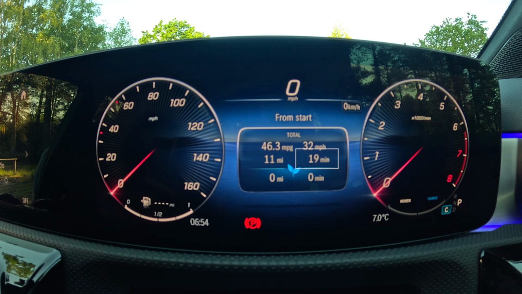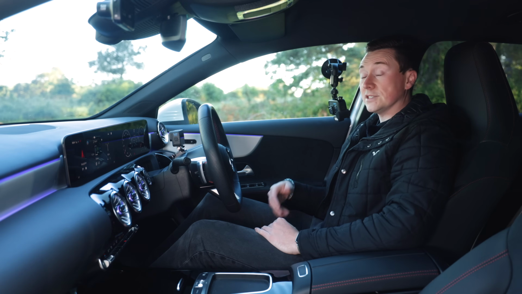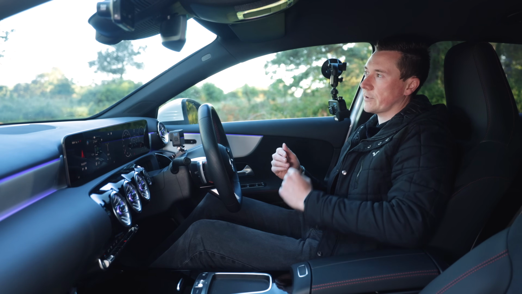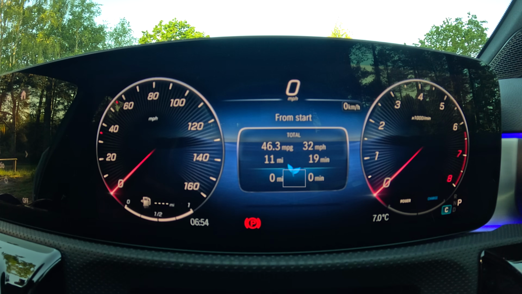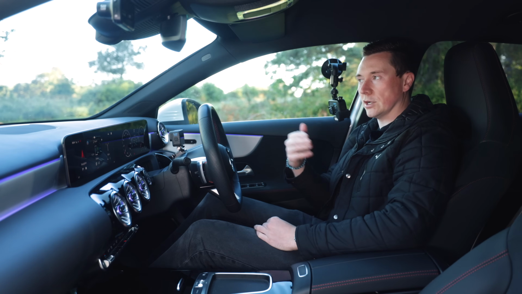And then bottom right refers to how long you've sat in the car for with the ignition or the engine on. Underneath this, the one with the leaf is basically referring to some of the mild hybrid stuff or a plug-in hybrid if you have that. So it will refer to how much mileage and energy you've saved over the course of a journey.